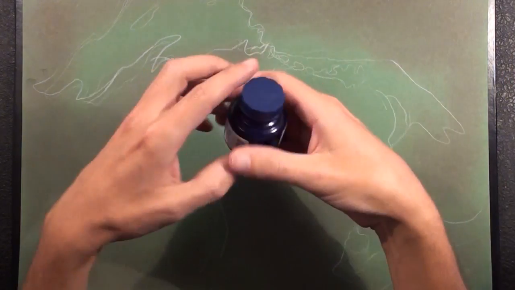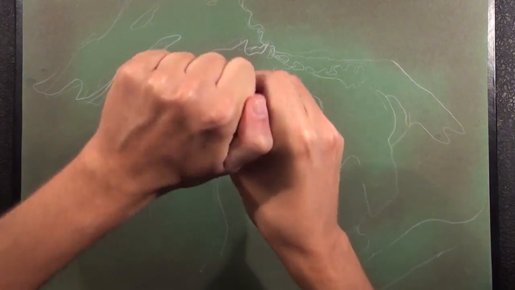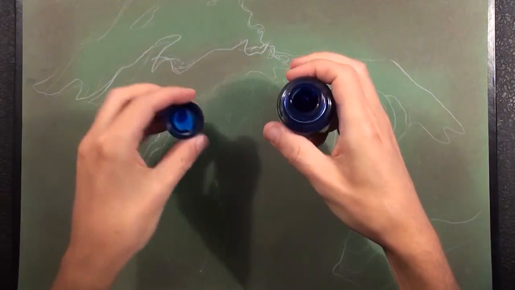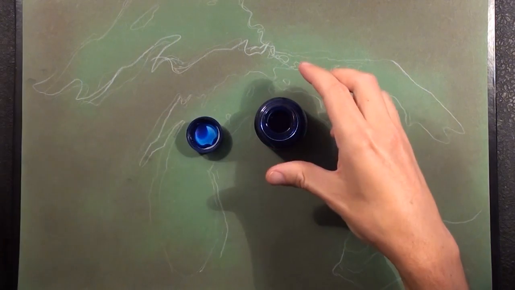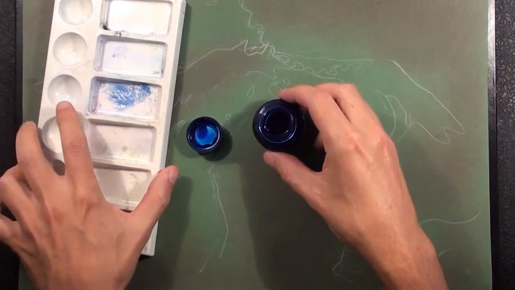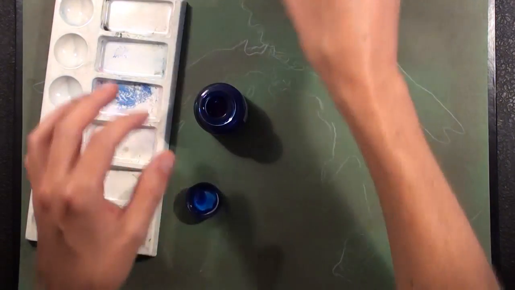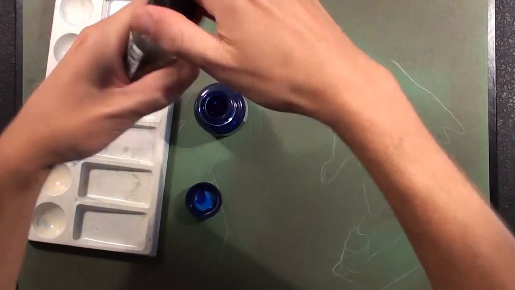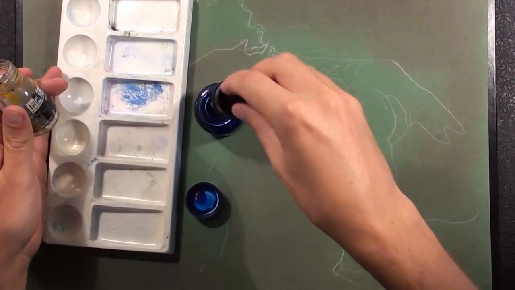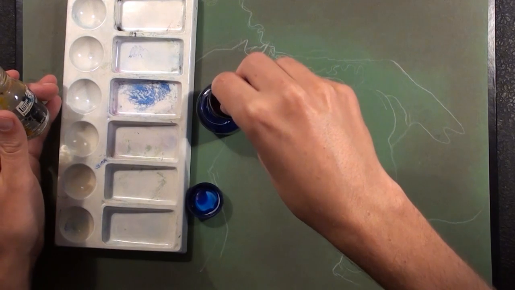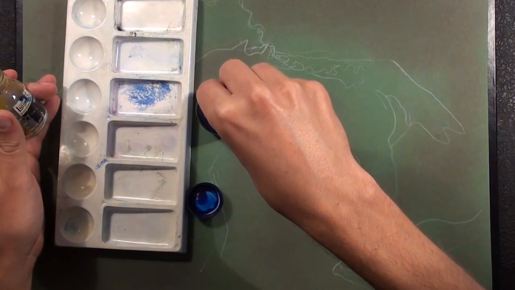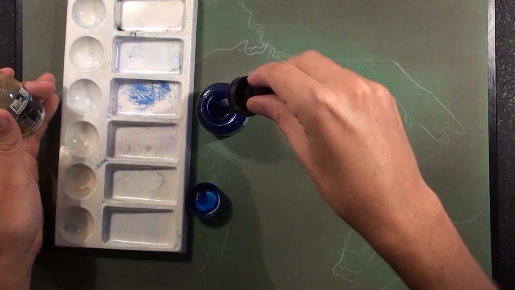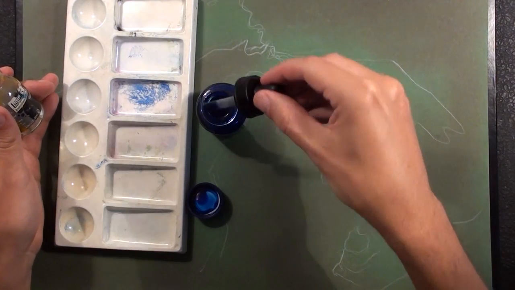Okay, let's add some ink for the lakes. I think it's gonna look great with some deep blue color for the Great Lakes. Don't you think?